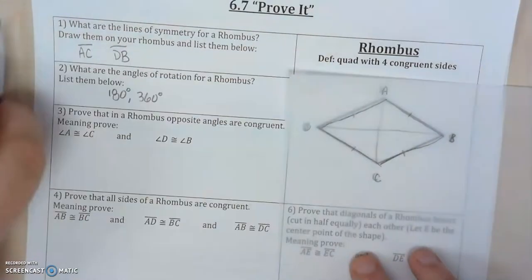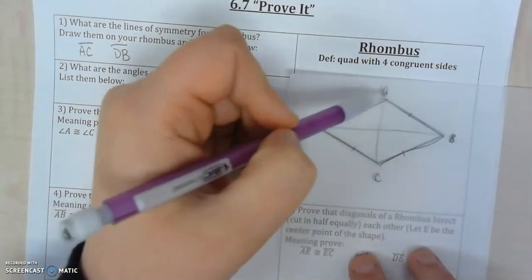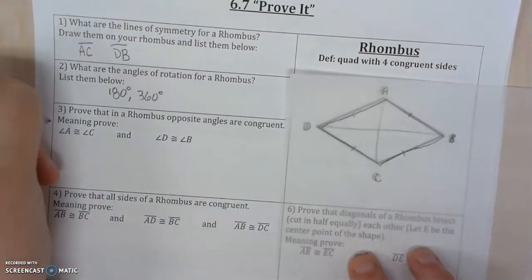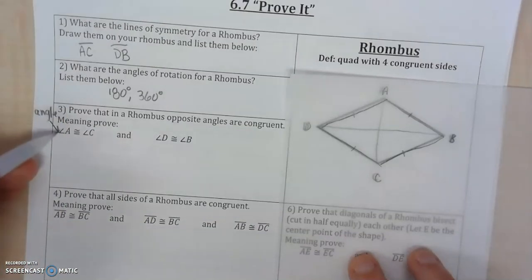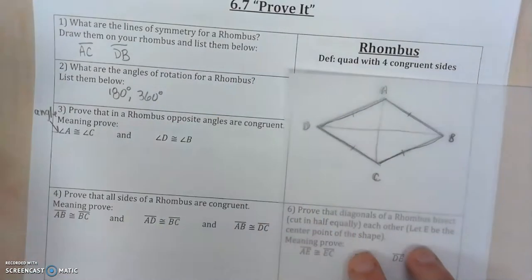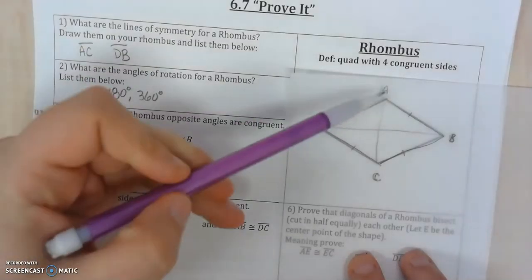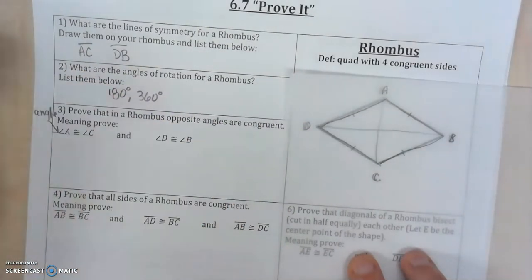Okay, so opposite angles are going to be D and B. They're opposite from each other, and A and C. And notice here, this symbol right here means angle. So the line up here meant line segment. This means angle. So they want us to prove that angle A is congruent to angle C. So remember, things are congruent if we can perform a transformation to get them to land exactly on top of each other. And if they match exactly, they're going to be congruent. So we need to figure out, how can I get angle A to land on angle C?